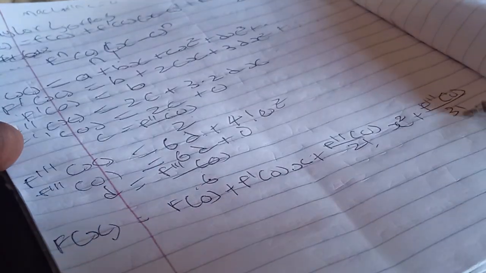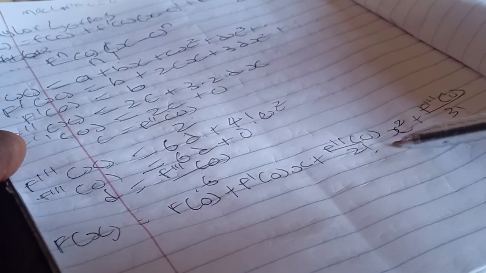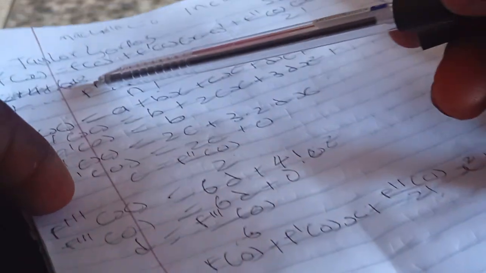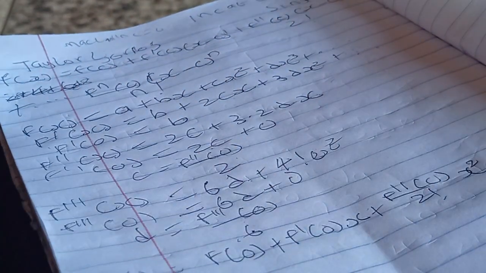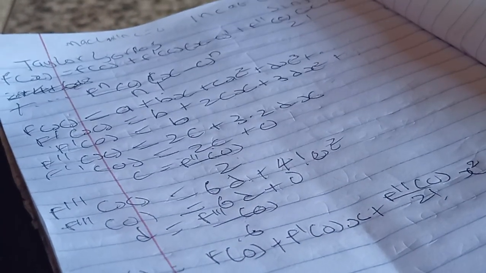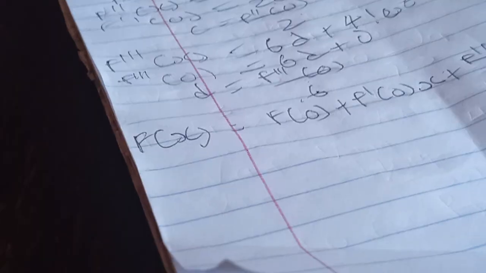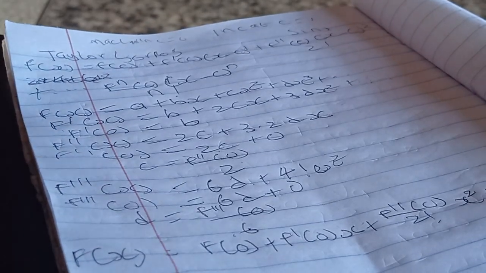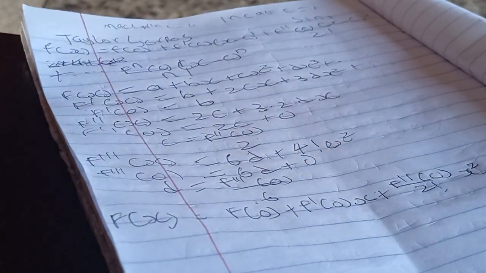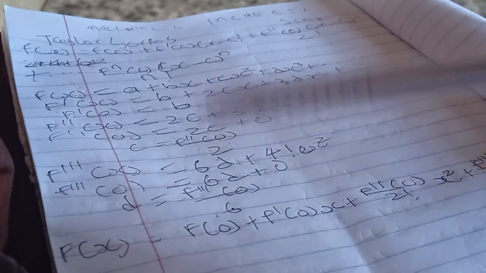Stylishly, we have done this for Maclaurin's. When c is 0, this equation that I gave you here, once c is 0, that is Maclaurin.